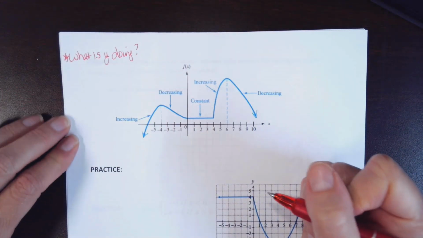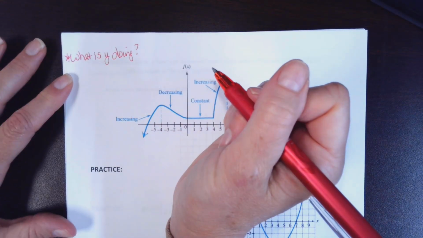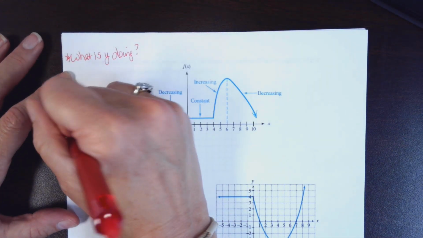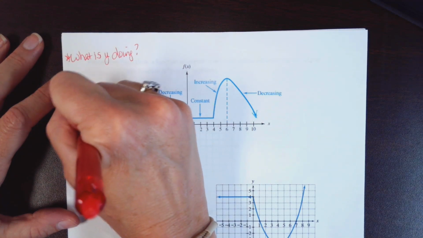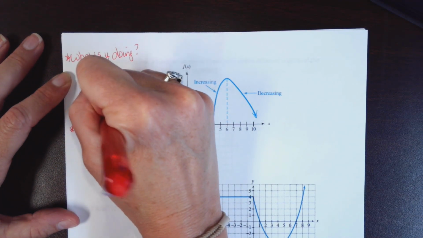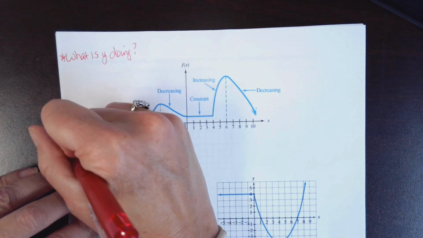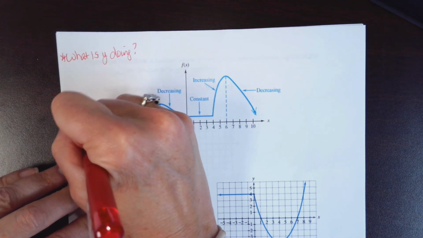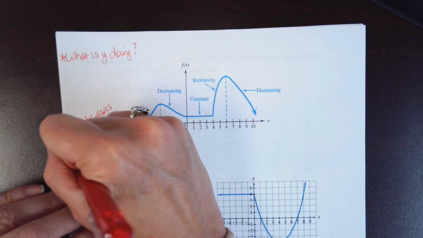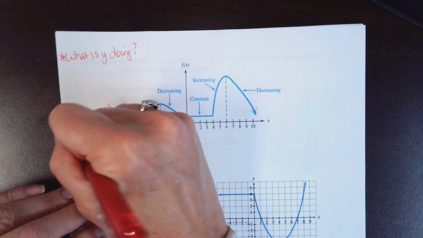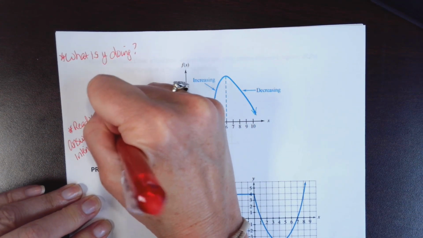That's my question. While I'm asking that question, I'm reading along the x-axis, and my answers are going to be intervals on the x-axis.